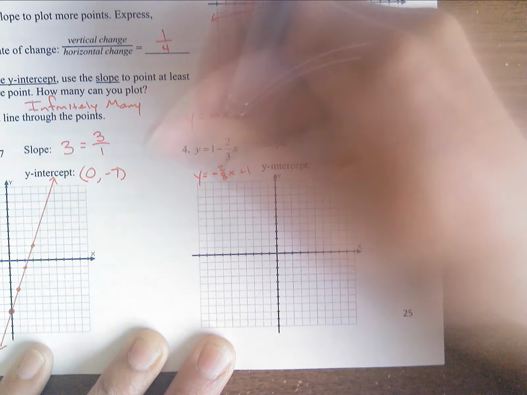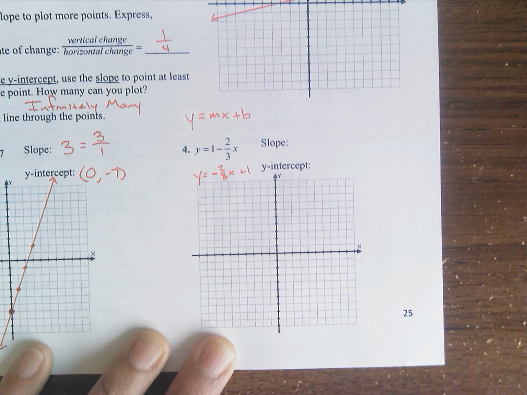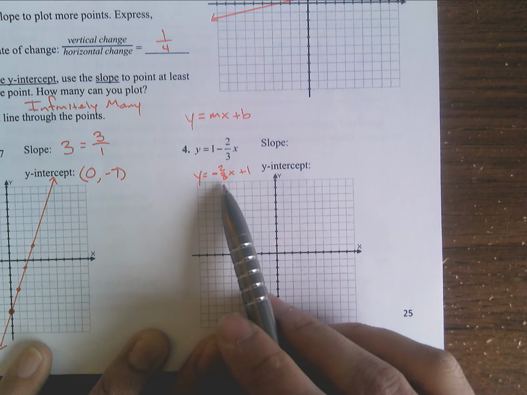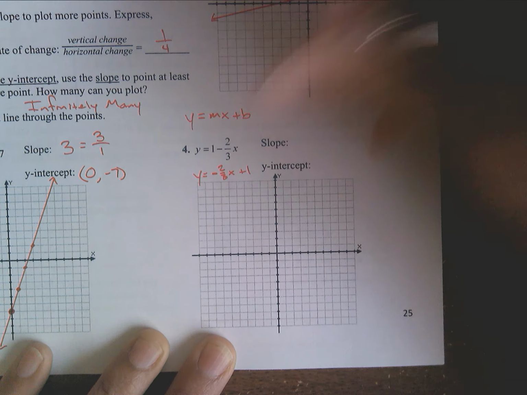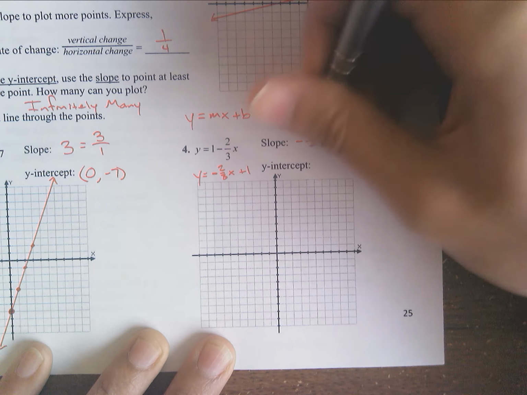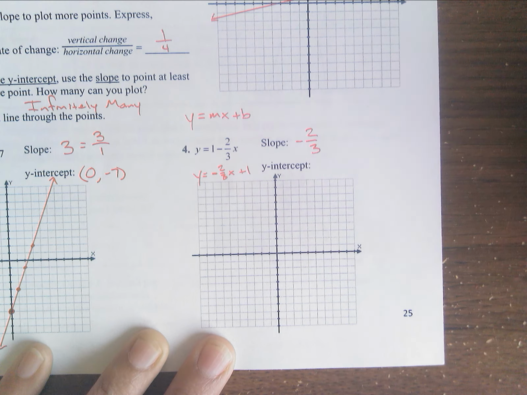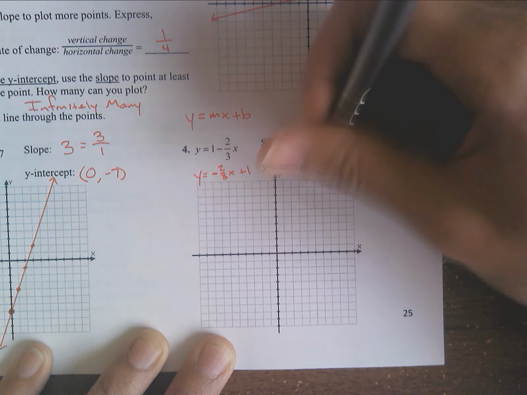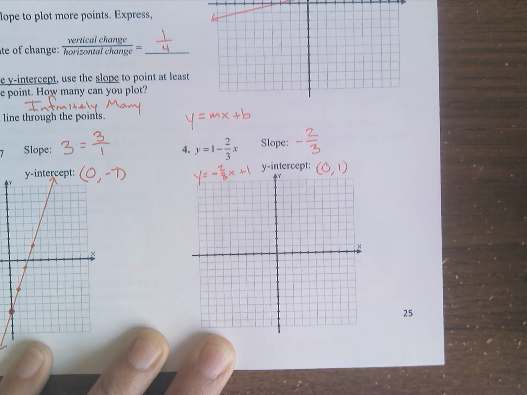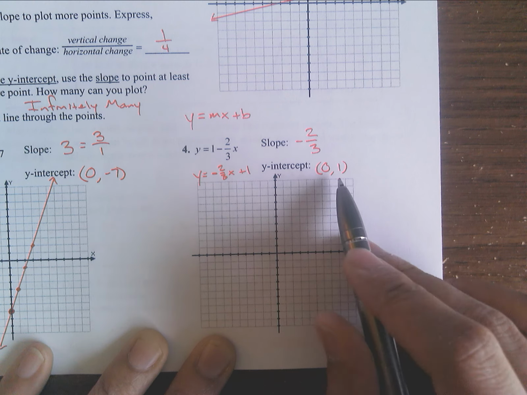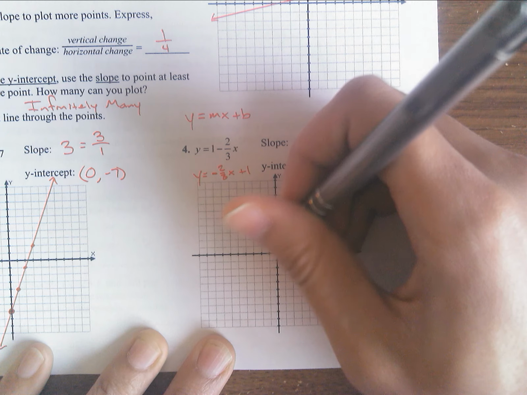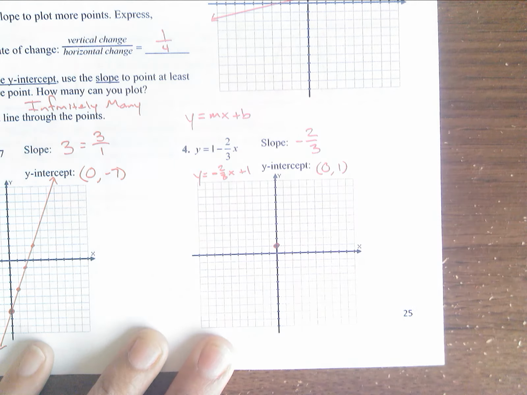So I find it helpful to rewrite the equation in slope-intercept form. All right. So the slope here is that number in front of x. We have negative 2/3. And then our y-intercept, we have positive 1. So as an ordered pair, we have 0, 1. All right. So to graph this line, we always start off with the y-intercept. So 0, 1, we're going to count up 1 on the y-axis. That's where it crosses the y-axis.